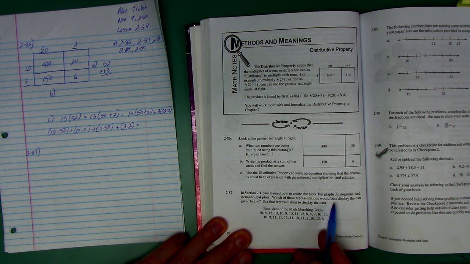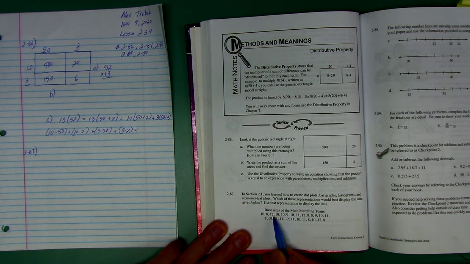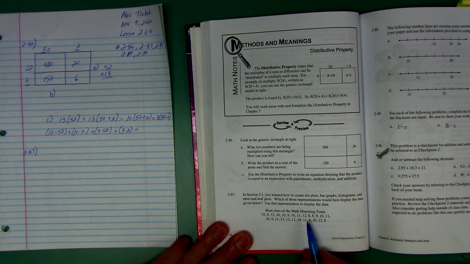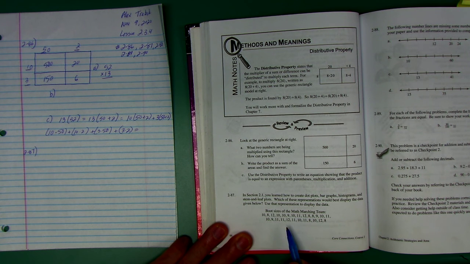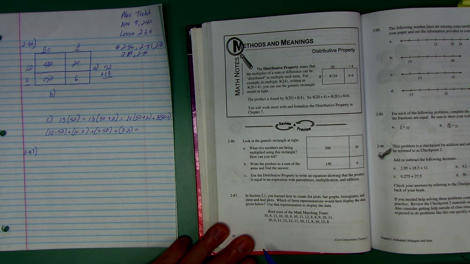Okay, section 2.1, you learned how to create dot plots, bar graphs, histograms, and stem-and-leaf plots. Which of these representations would best display this data? 10, 8, 12, 10, 10, 9, 10, 11. Okay, so all of these numbers look like they're between what? What's the range here? Smallest number looks like it's an 8. The biggest number looks like it's a 12.